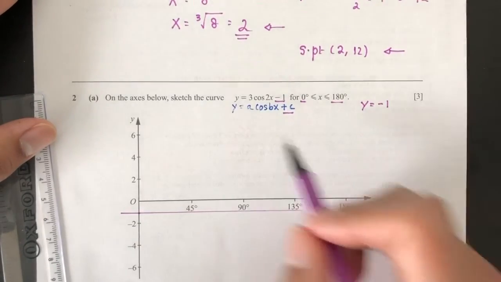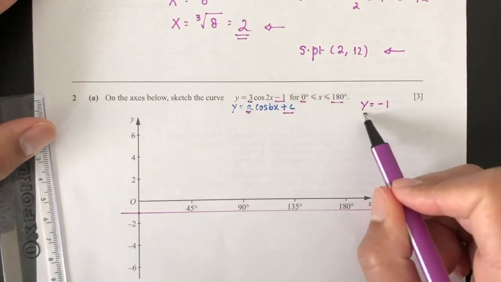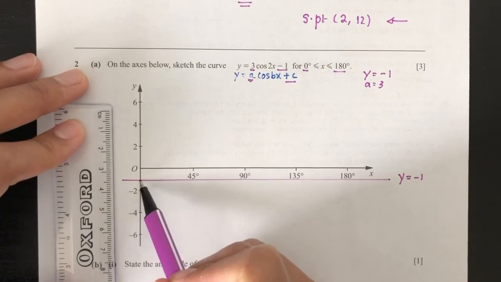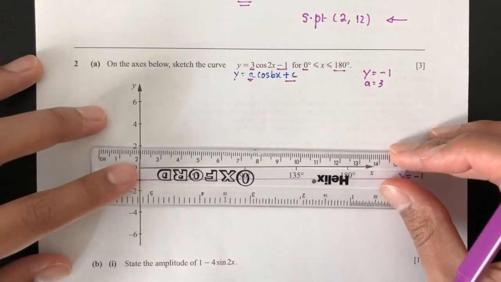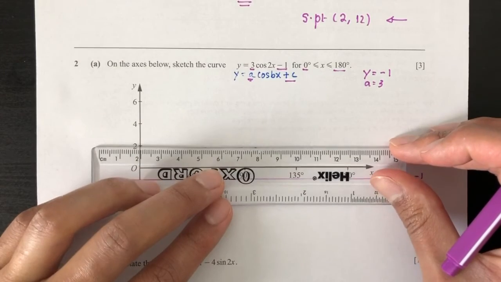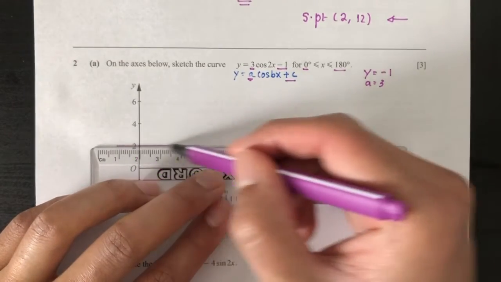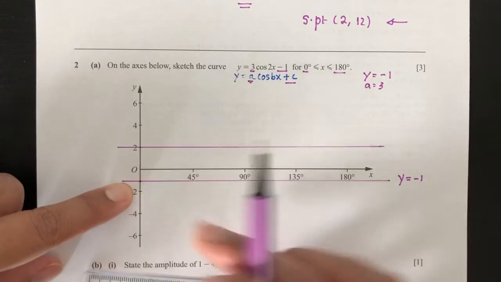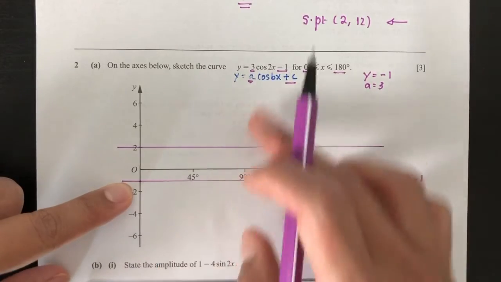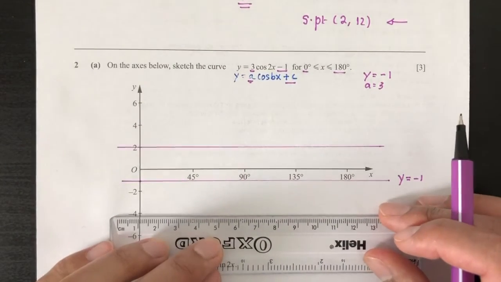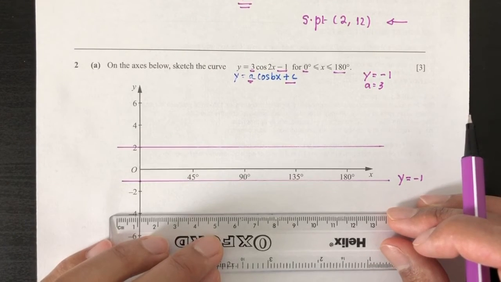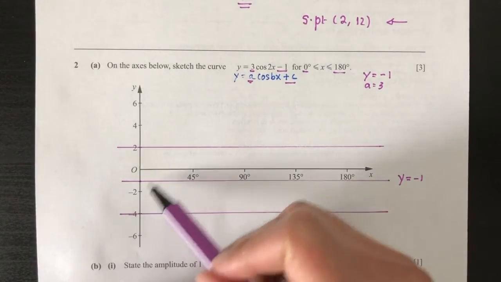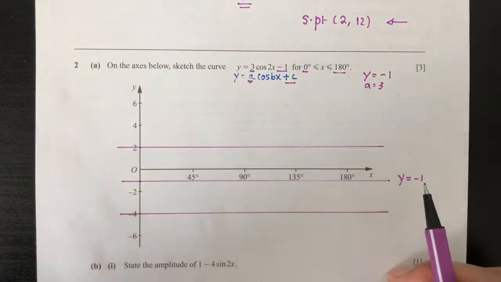Now next thing to look at is your a. What is the value of a? a is equal to 3, which is your amplitude, right? So let's count. So minus 1 plus 3, that will be 2. So 2 will be your maximum value for your curve. So let's draw this line. Same thing, below, so minus 1 minus 3, that will be minus 4. That will be the minimum value for your curve. By drawing those lines, you can see that your curve is only between those two lines. That's a good thing to know.